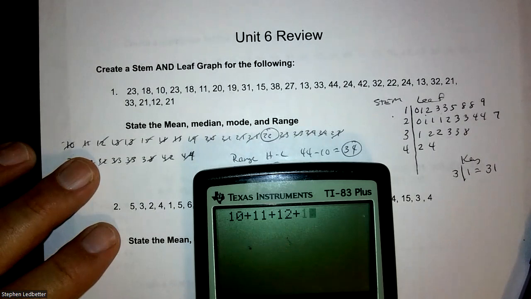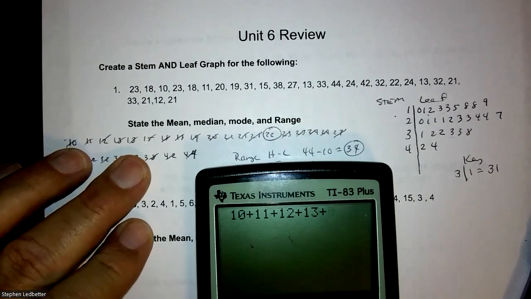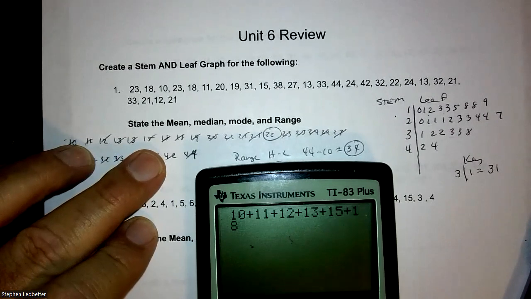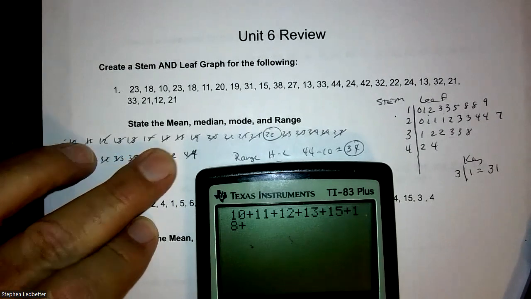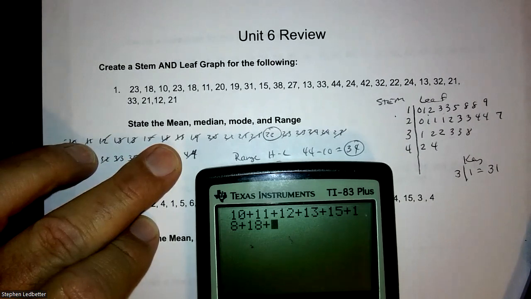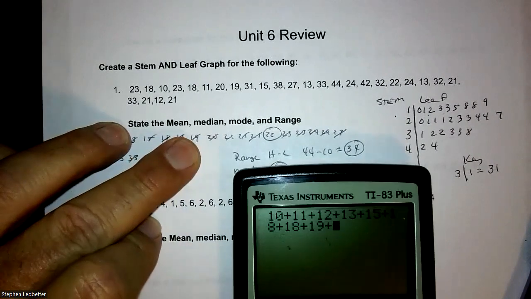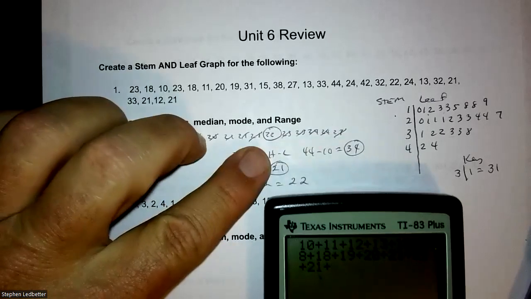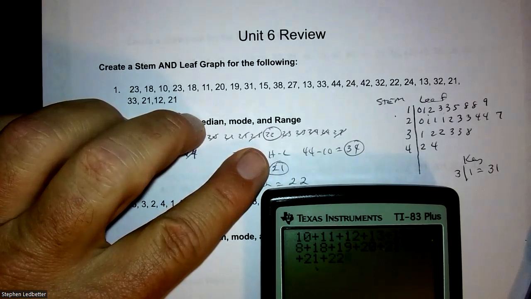So pay attention to what you're typing, check your work, and make sure you're typing them in. Okay, and I'm on 22.